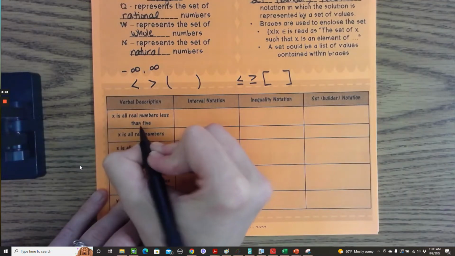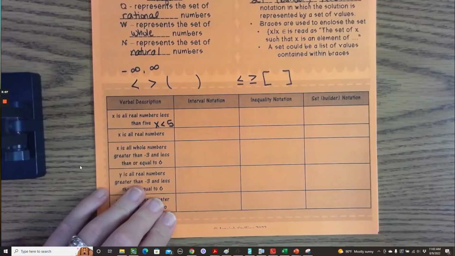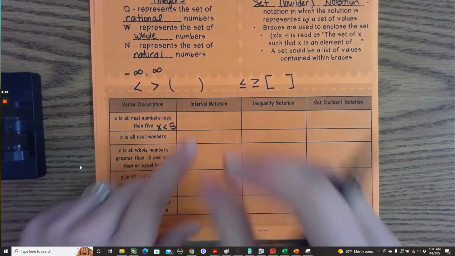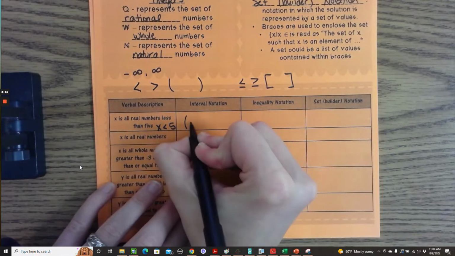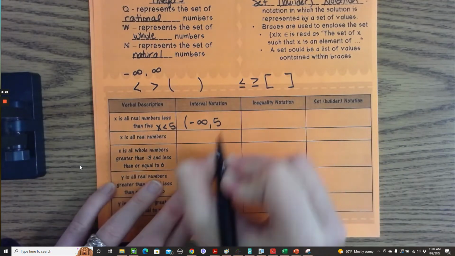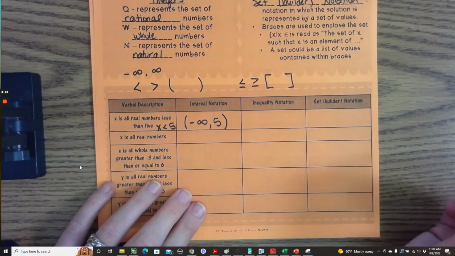So x being less than 5, I could write that in a real simple inequality. For interval, the interval would be from negative infinity to 5, and again we'd use parentheses because of that sign.